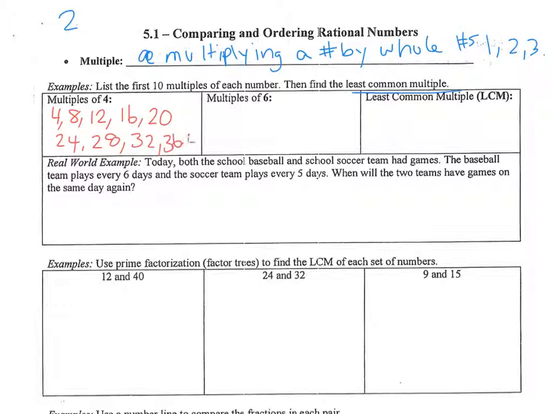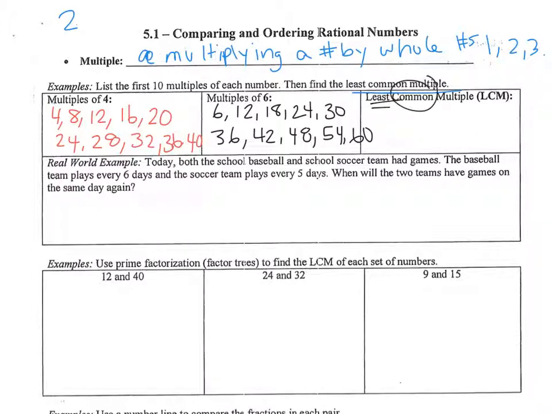And then multiples of 6: first start with 6, then multiply it by 2, 12, 18, 24, 30, 36, 42, 48, 54, and 60. The least common multiple is the lowest number that they both have in common. The smallest number they both have is 12.